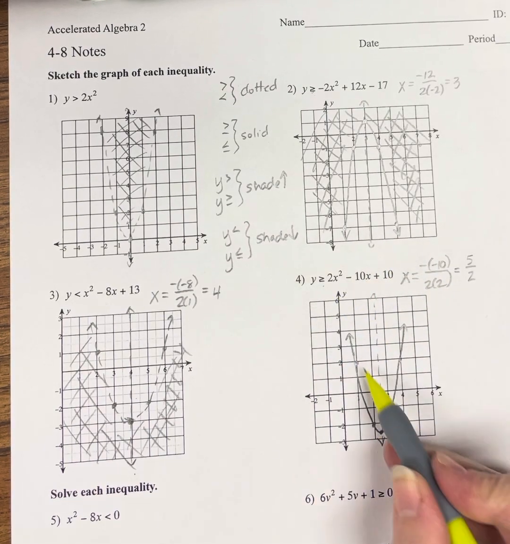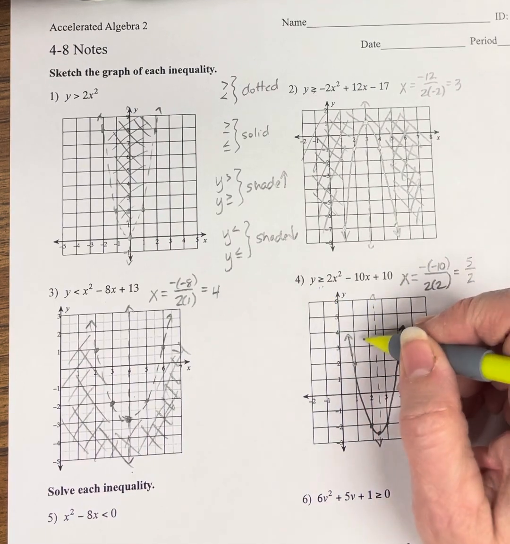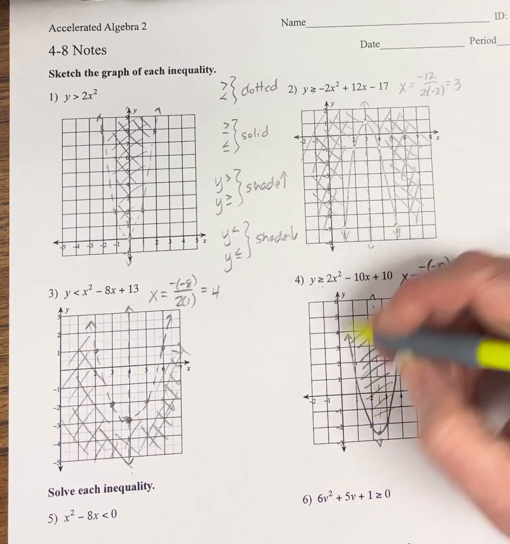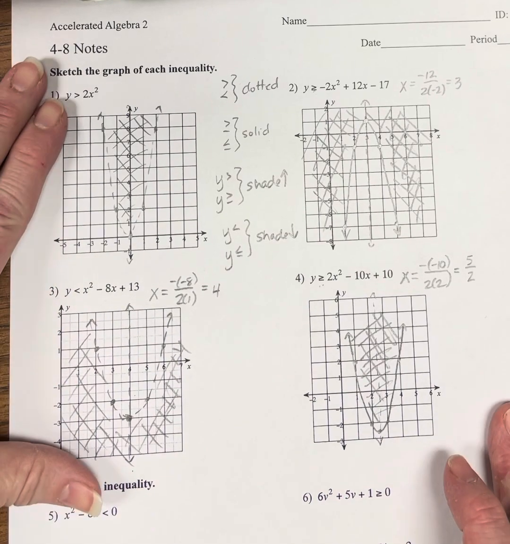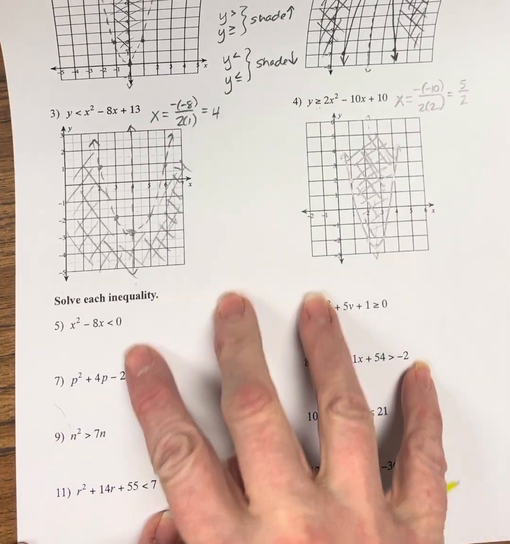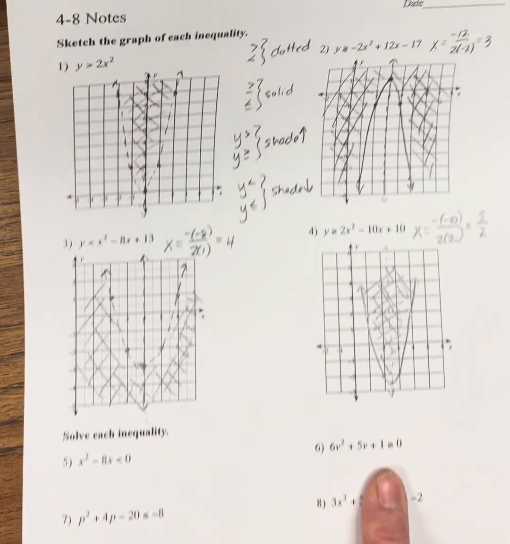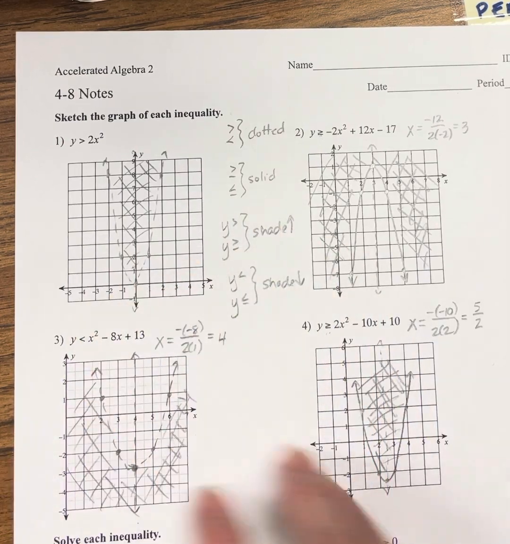It's equal to, so it's a solid line. It's greater than, so I shade up. Quadratic inequalities, not much to them. All right, now these are solving quadratic inequalities. And with these, notice there's no y. Okay, with these we had a y in them, so this is what we're doing on a coordinate plane.